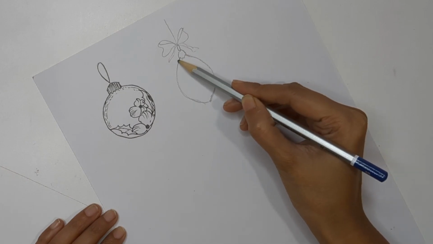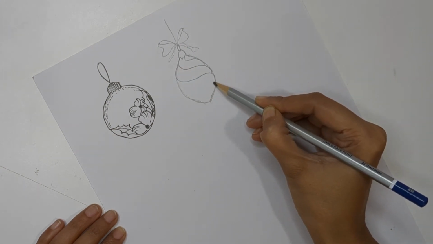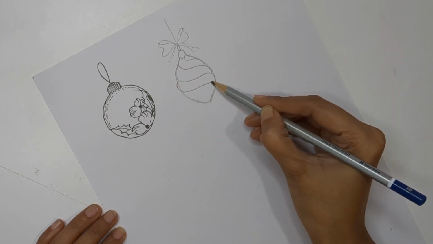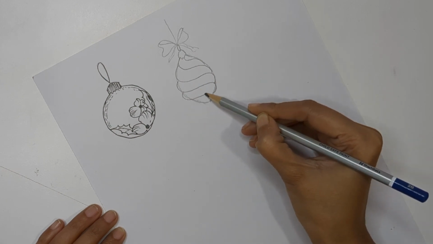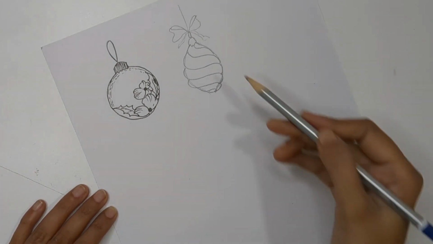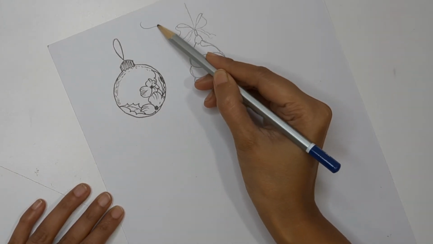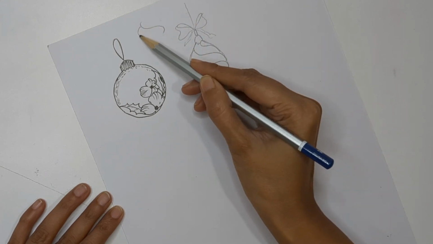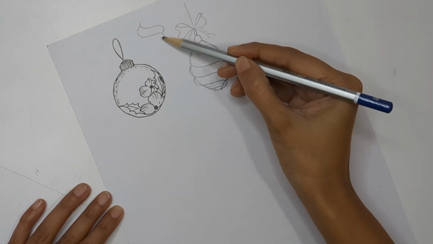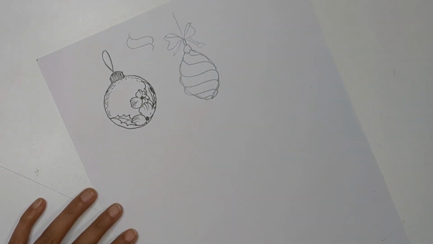Now create some spiral kind of structure around it. So I'm creating this S kind of shape and again creating the same S kind of shape attached to each other, so you will get something like this and a spiral effect. So create an S, create another S, and you will get one segment like this. So you need to repeat all these things throughout your oval shape.